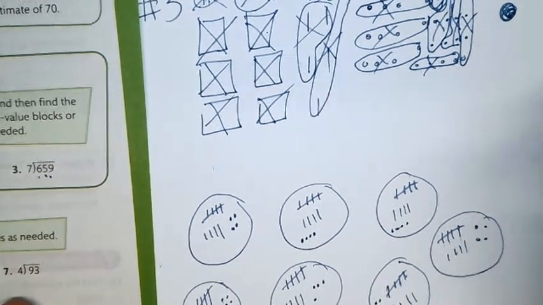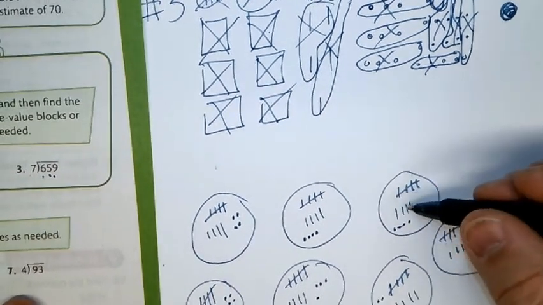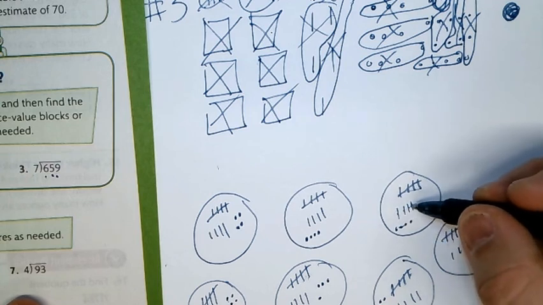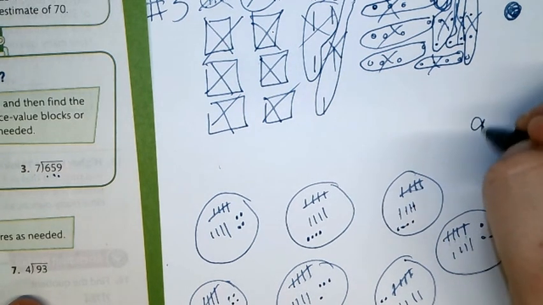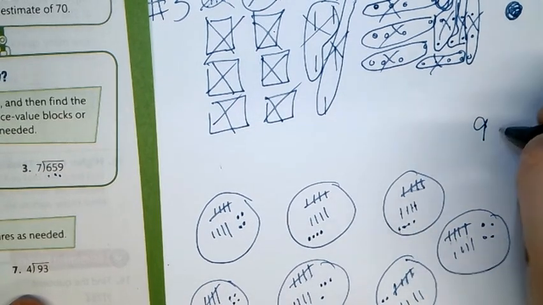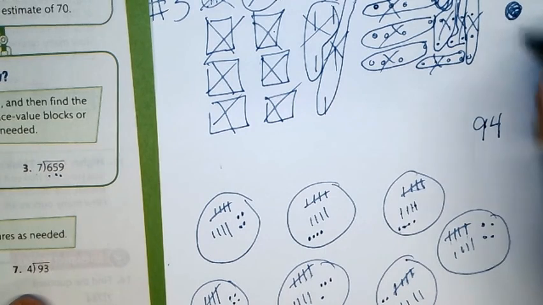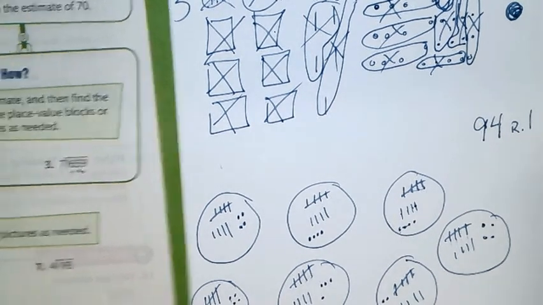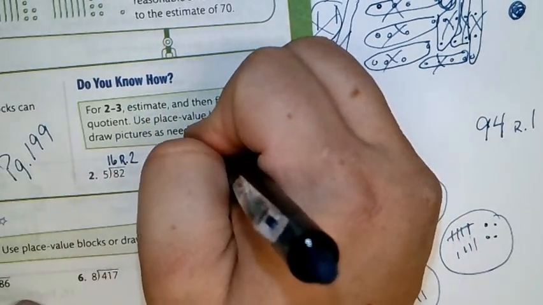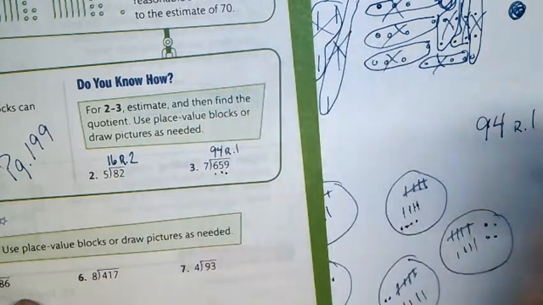All right. Well, my last question is, how many are in each of these? Well, I've got 5, 6, 7, 8, 9, right? 9 is in my tens place. And then how many ones? 1, 2, 3, 4. So I have 94. And then this extra guy over here is a remainder of 1. So when I go back to question number 3, I'm going to write 94 with a remainder of 1.